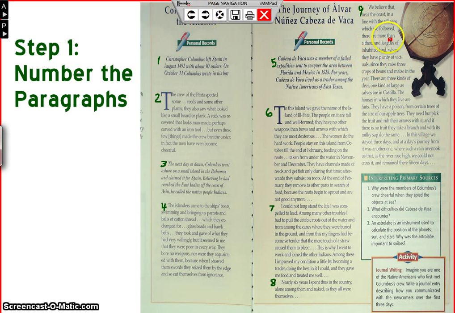So the first step to marking the text is to number the paragraphs. You need to go through every paragraph and number it. So we have 1, 2, 3, and you're going to continue all the way down through the entire text. This text has 9 paragraphs. Sometimes you may want to circle the numbers, sometimes not, depending on what the text is and the way it is laid out.